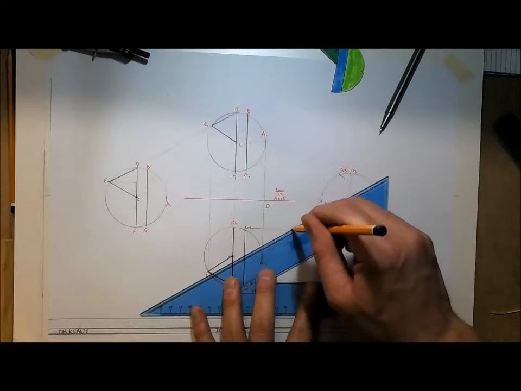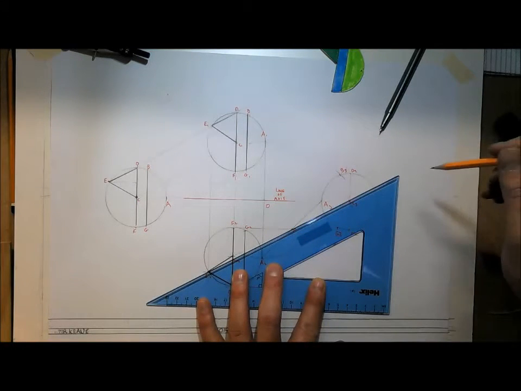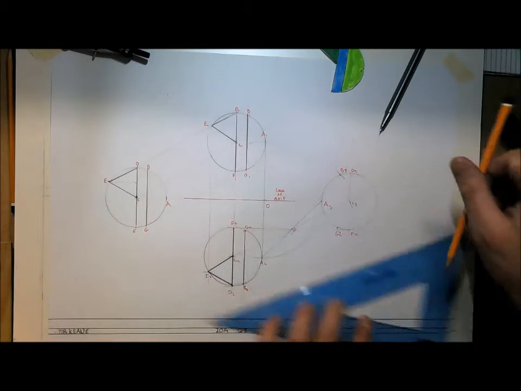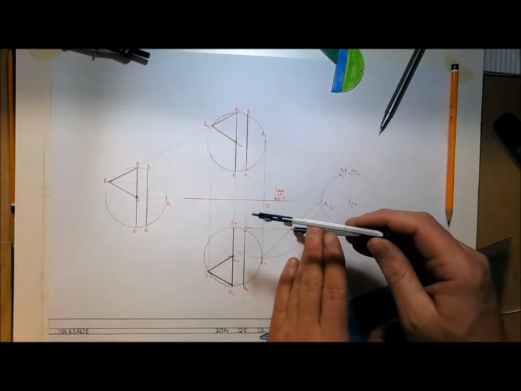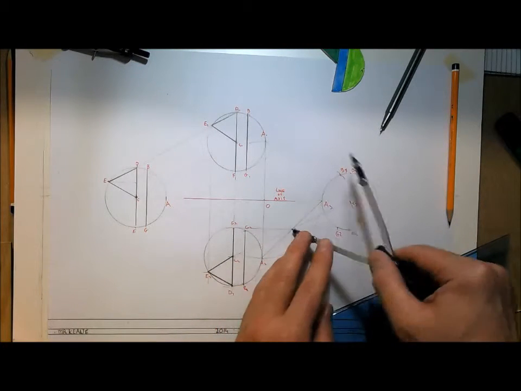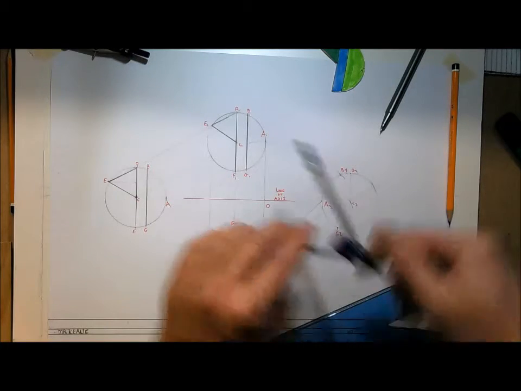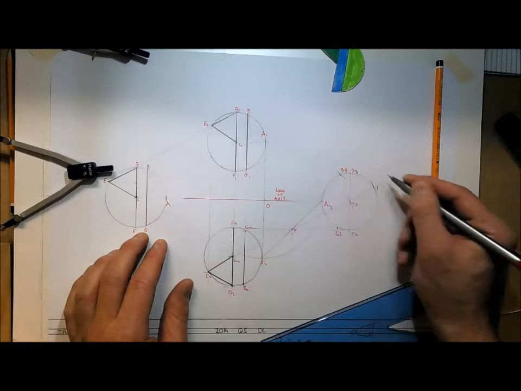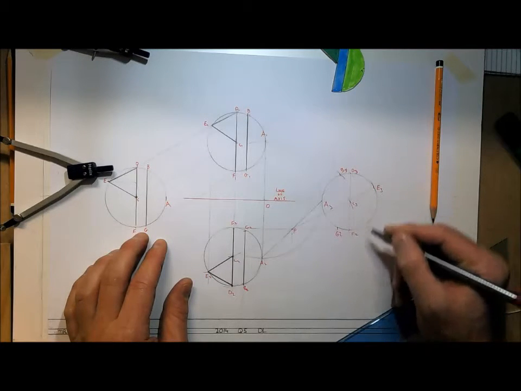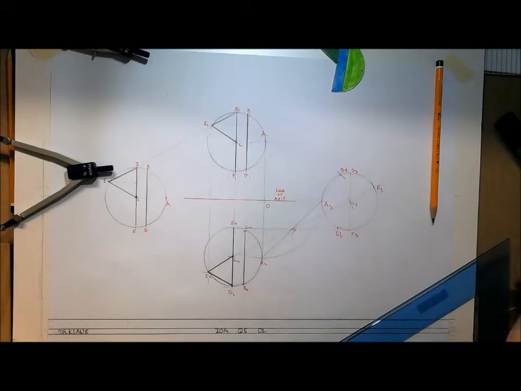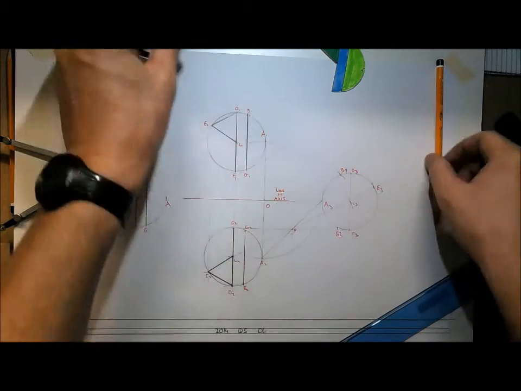So on P again, D, and fill it across. And E. Yep, where it should be, intersecting the circles, is E3. That should be 3, sorry.